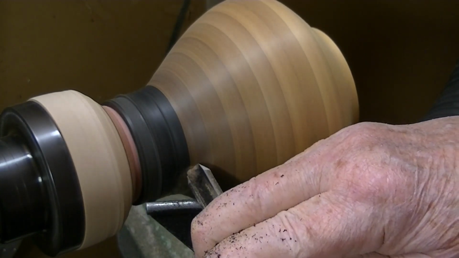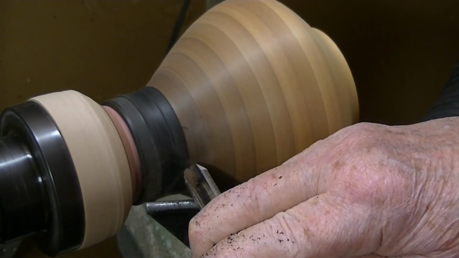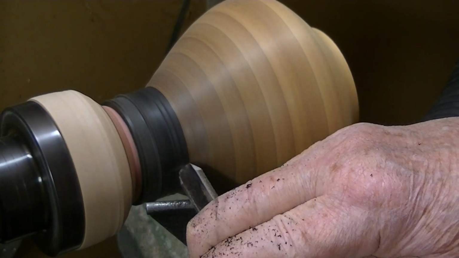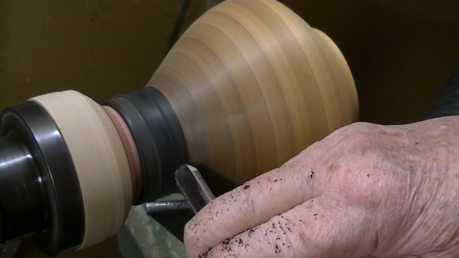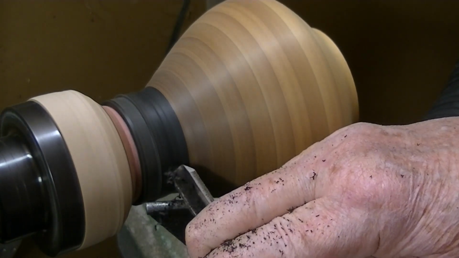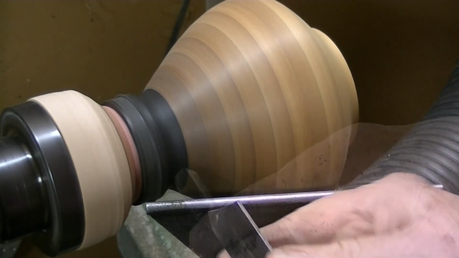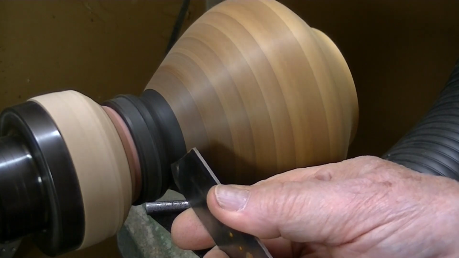The ebony is an end grain piece, so I'm hitting side grain, end grain, side grain, end grain. And I want to be careful that I do not chip or catch on any of that end grain as it comes around. So I'm slowly removing the unnecessary exterior wood.